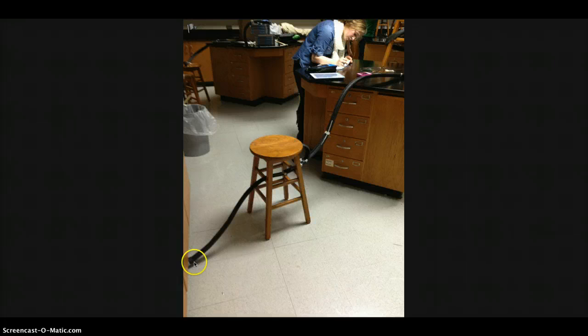Finally, the marble also has its maximum speed at the bottom of the ride because kinetic energy is equal to 1/2 mass times velocity squared. Since the mass of the marble does not change, velocity is the only variable that could affect this. And since the marble has its highest kinetic energy at the bottom of the ride, and its mass does not change, its velocity must also be at its highest at the bottom of the ride.